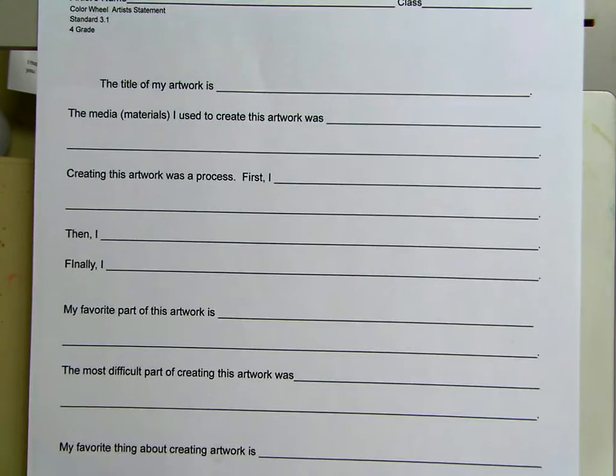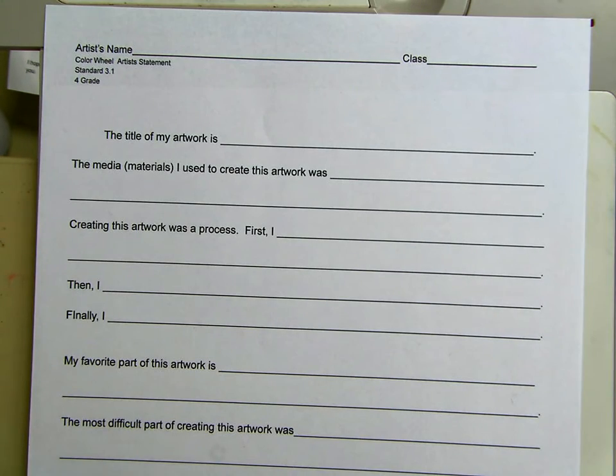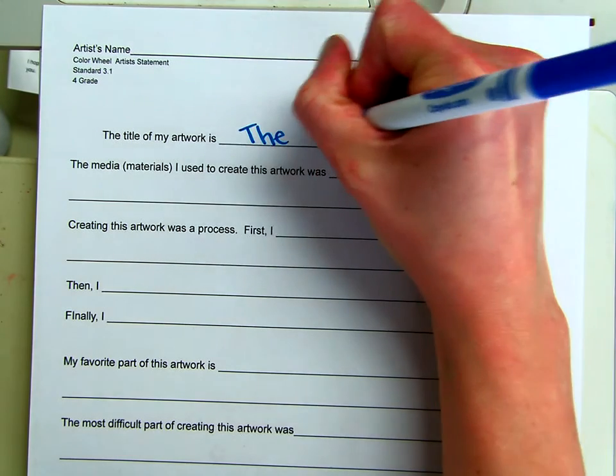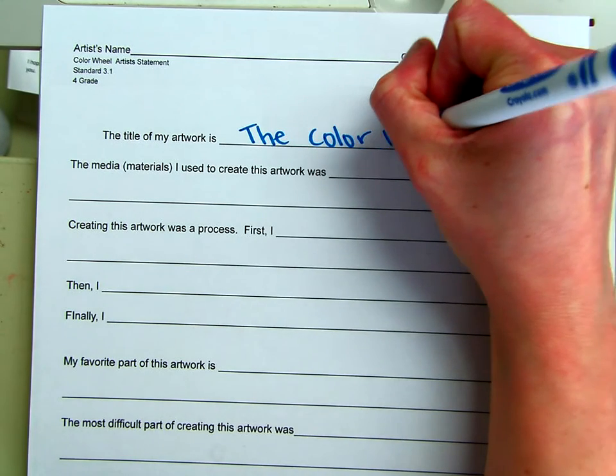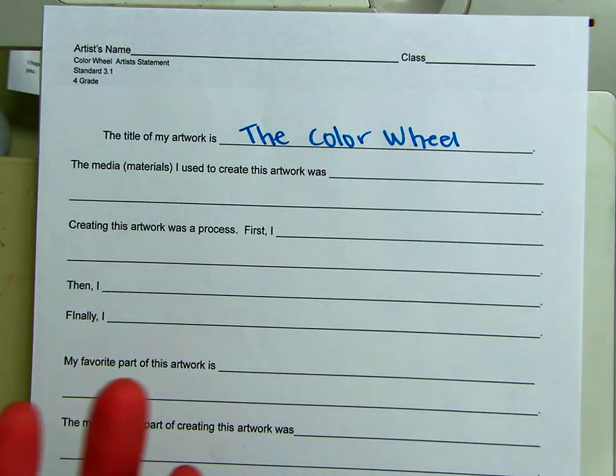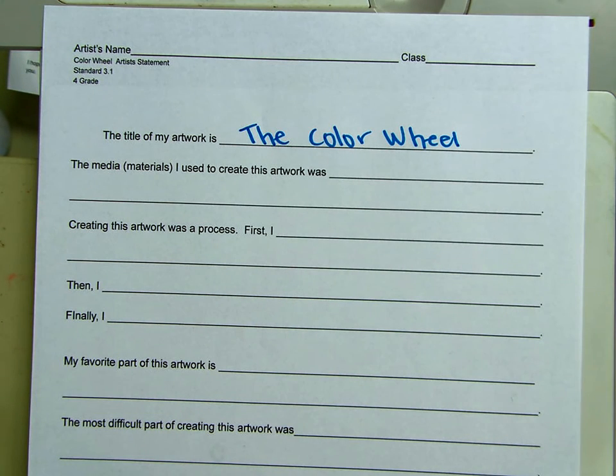The first thing it says is the title of my artwork. You can make up any title you like. Usually artists tend to name it something that has to do with what they were working on. So you guys made a color wheel. Some of you might want to call this the color wheel. Remember, the first and last words are always going to be capitalized, and any important words in the middle. So on mine, all three words would be capitalized: The, Color, and Wheel.